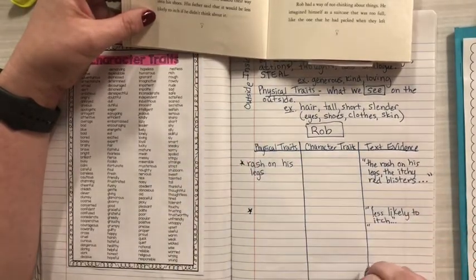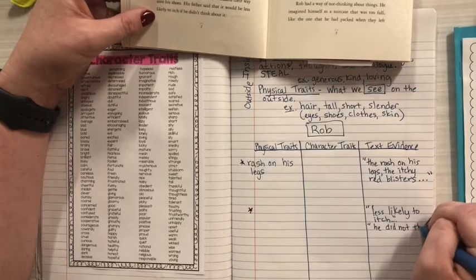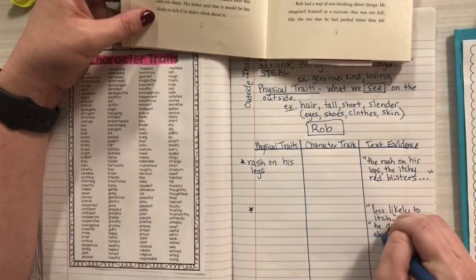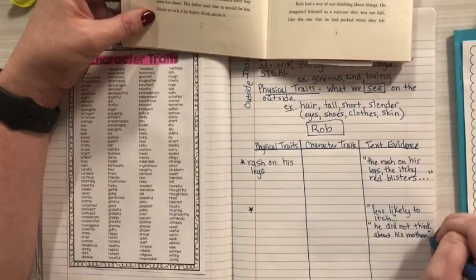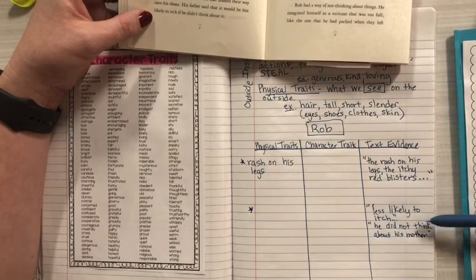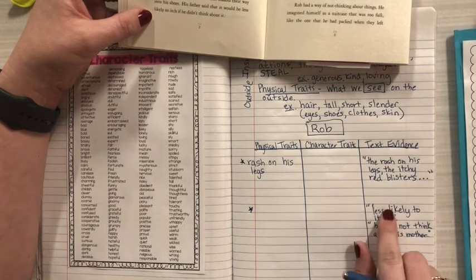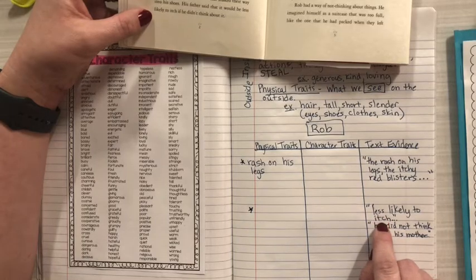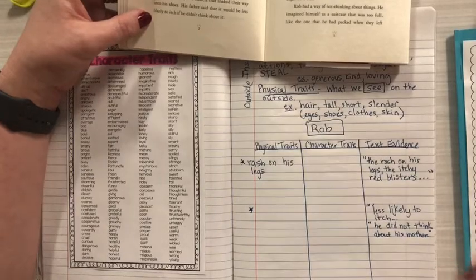And then we're going to give a second piece of text evidence. He did not think about his mother. So we know as readers that Rob's mother had passed away. She was sick. So when they were at the funeral, we know that he was crying heavily, and then his dad slapped him and told him that he didn't need to cry anymore. So when we think about these two qualities, that if he's not thinking about something, it's not going to affect him. So he's very determined that he's not going to let things hurt him or cause him any pain.